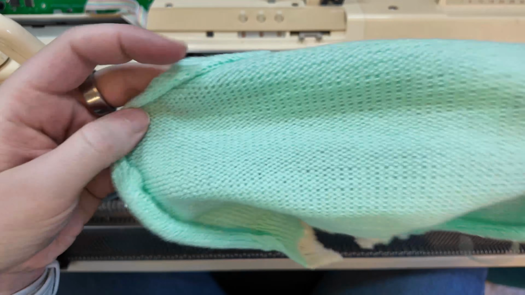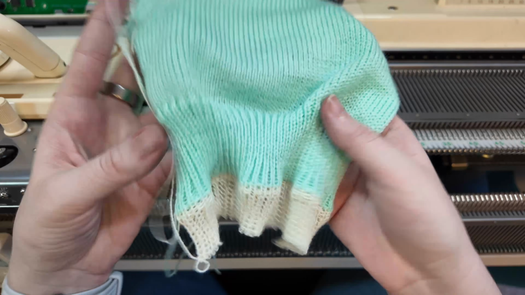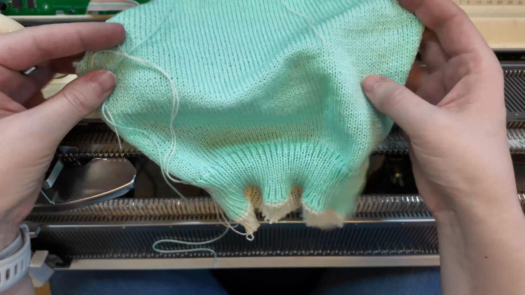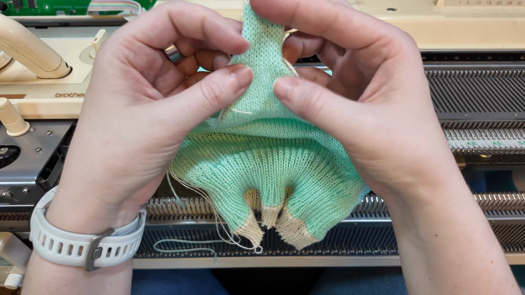Okay, first sleeve, and I'm making the short sleeve just to make it a little easier to prototype. But we have our cast on with the ribbing, and then we go up to the underarm bind off, and then we decrease from there. And we already have our first issue.